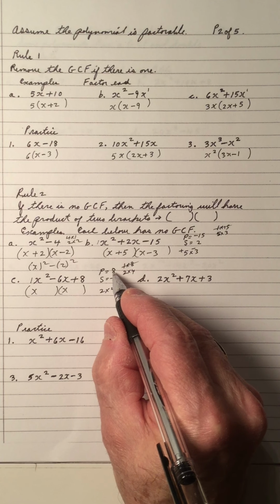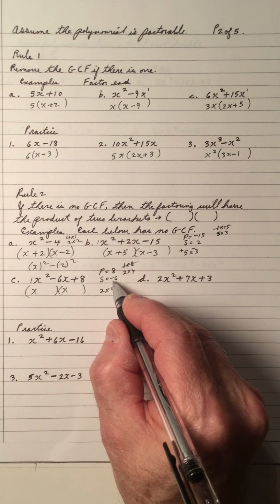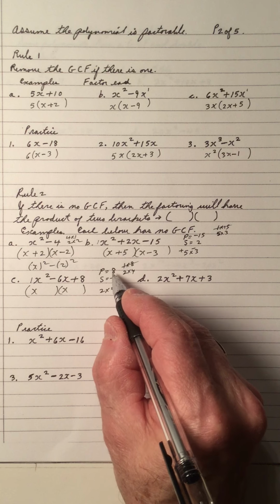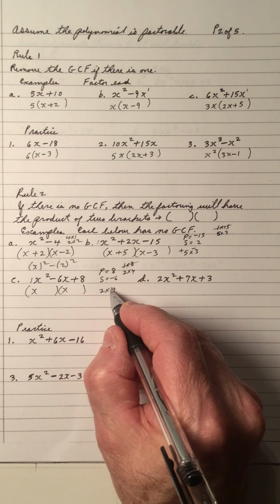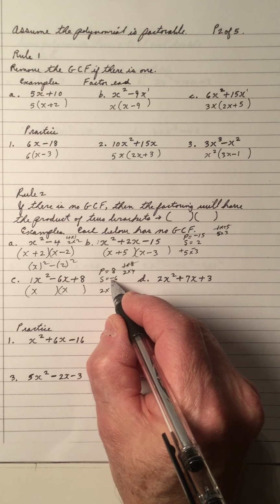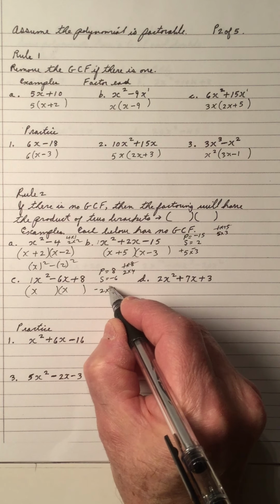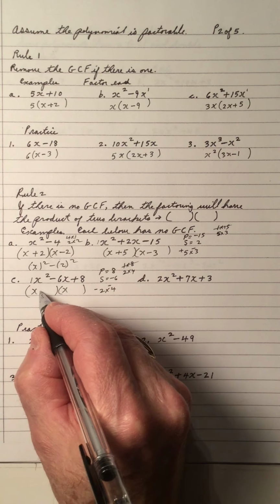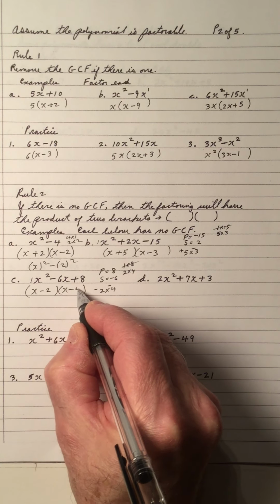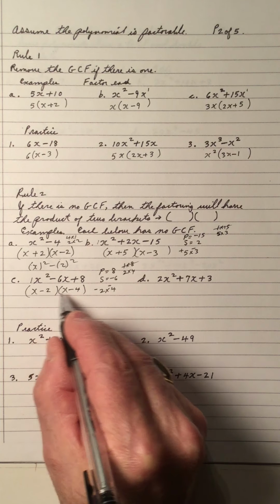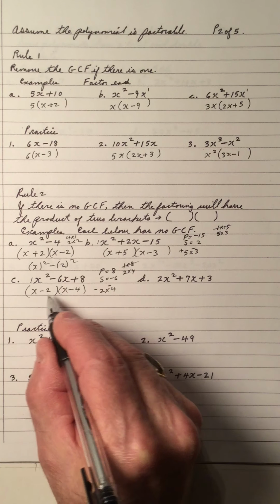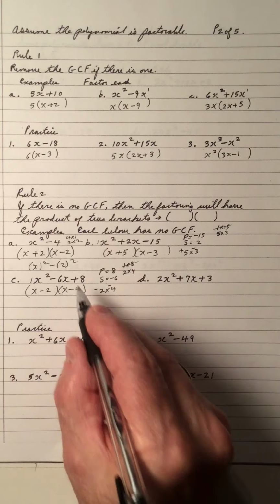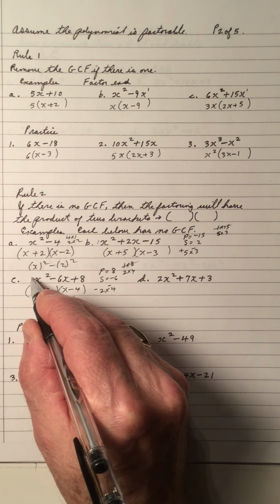But the product is positive, and the sum is negative. So when you multiply to get a positive, you must have 2 pluses or 2 minuses. So since the sum is negative, it must be negative 2, negative 4. Multiply these two, 8. Add these two, negative 6. Because that's the sum and that's the product when you have a 1.